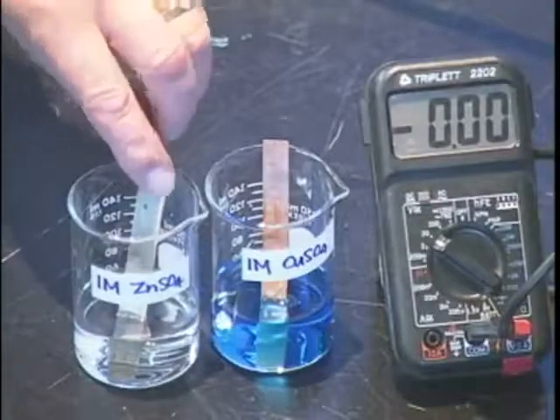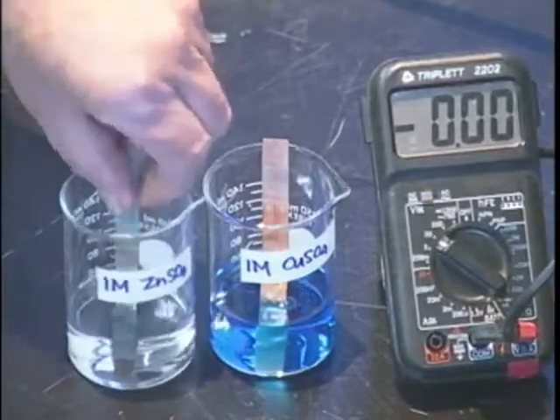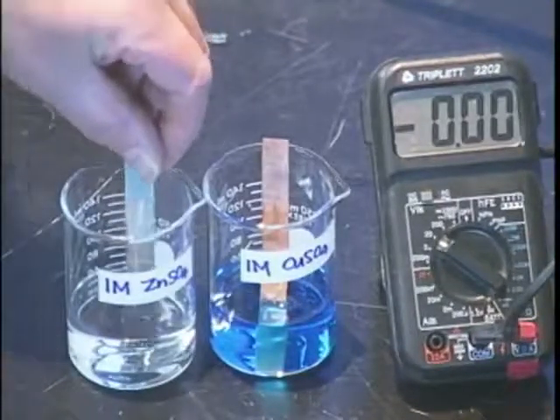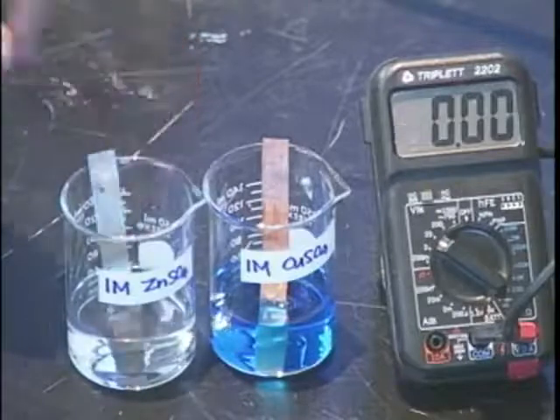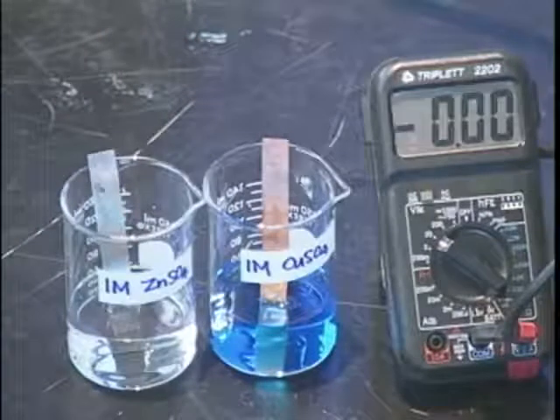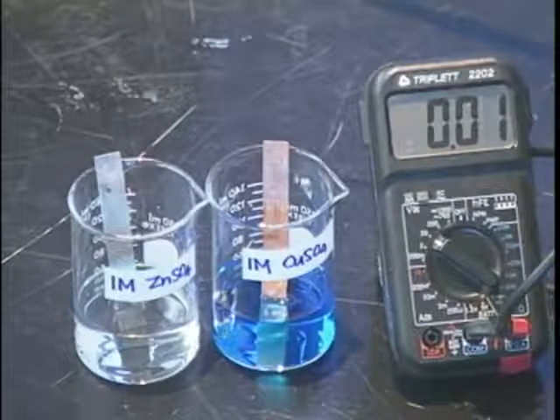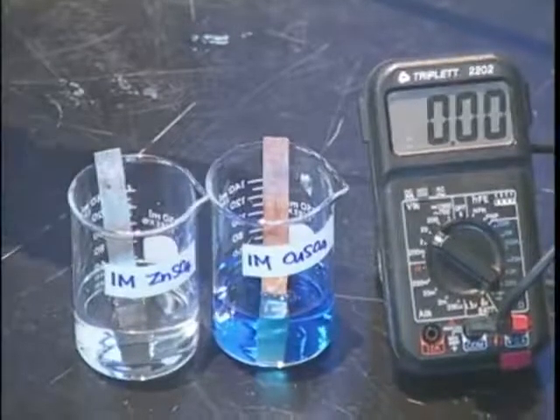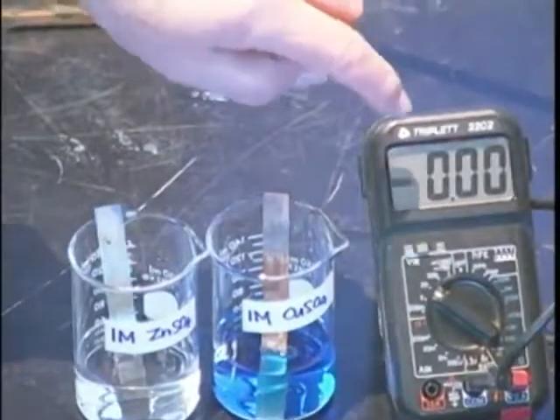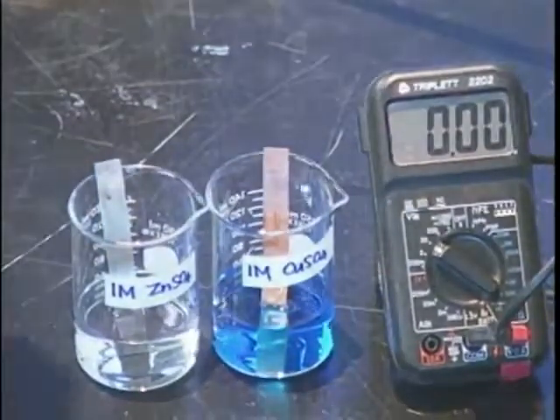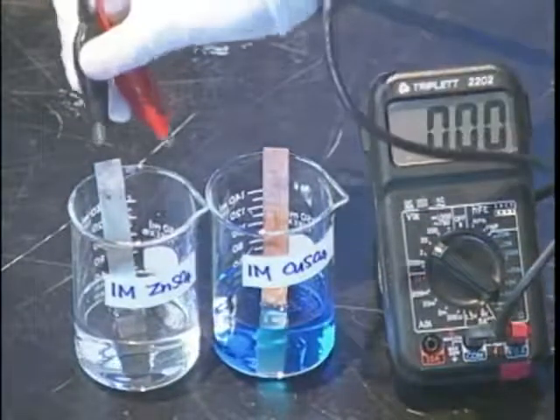And this is zinc metal here, which I stick in a 1 molar zinc sulfate solution, and this is a clear solution. Zinc doesn't have any absorption in the visible. And I have here a voltmeter, okay? And now let Karen connect that.